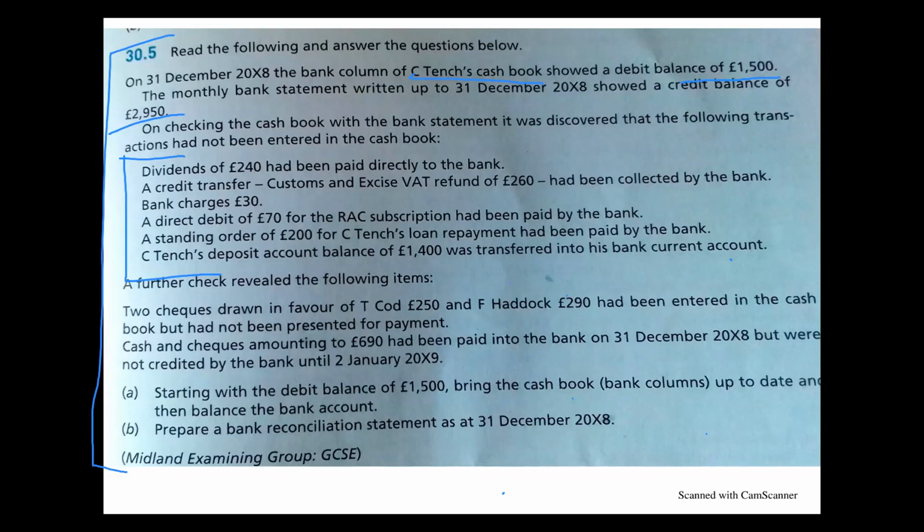All right, any other? Okay. Paid directly, I think it means these dividends have actually been debited directly. So it's within the business. The dividends have been paid to the business.